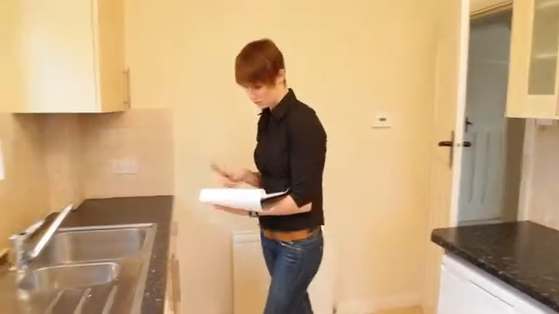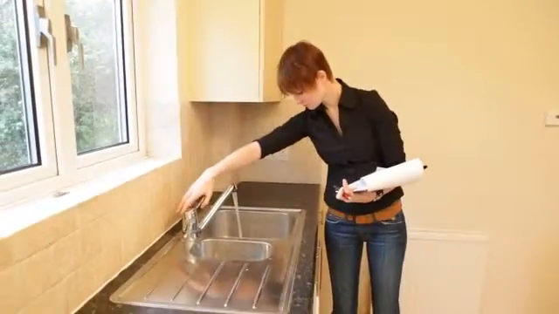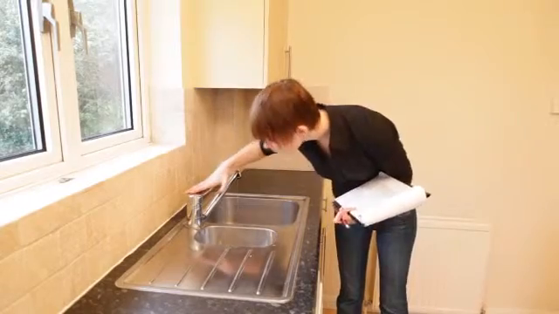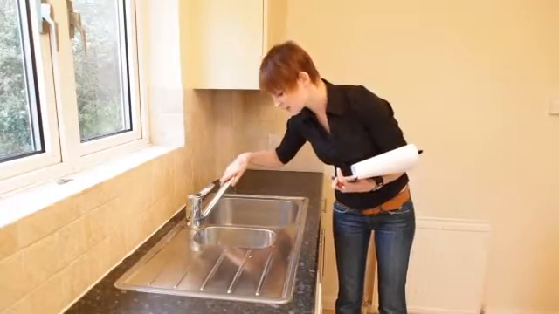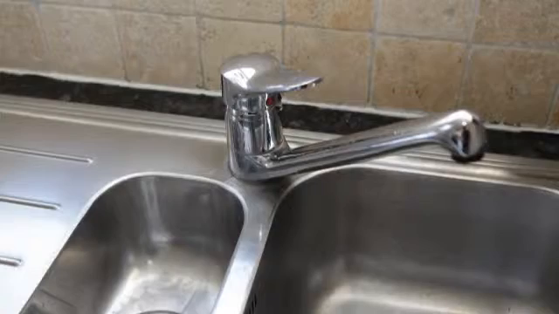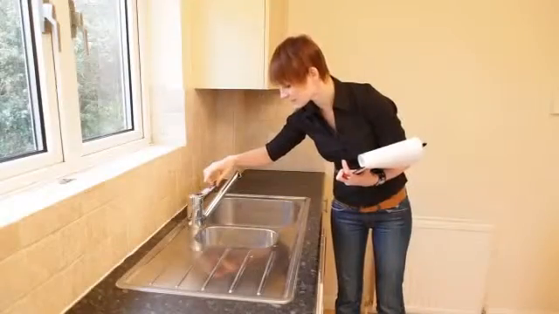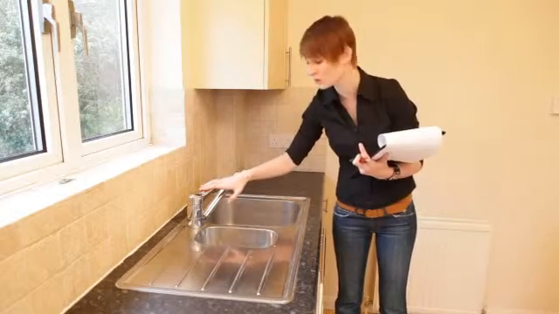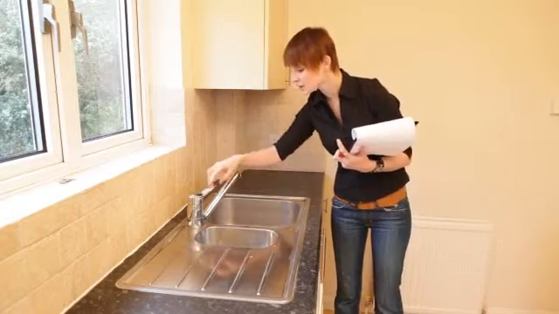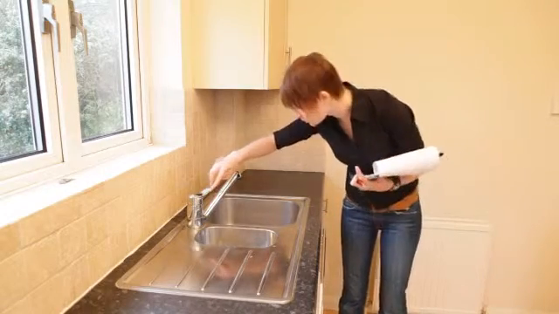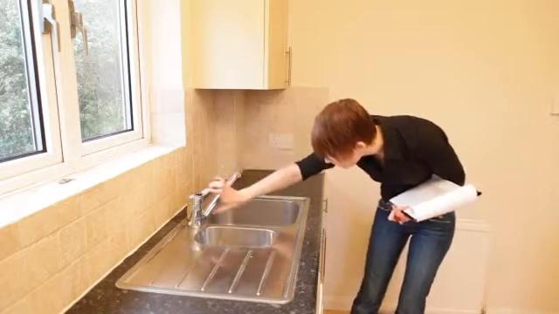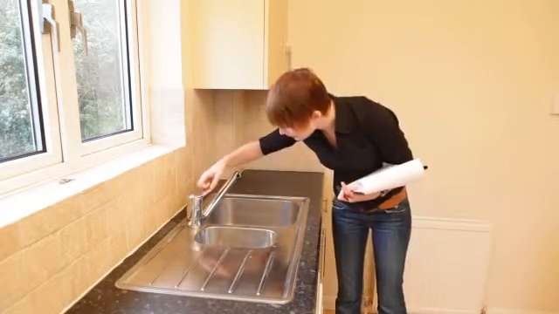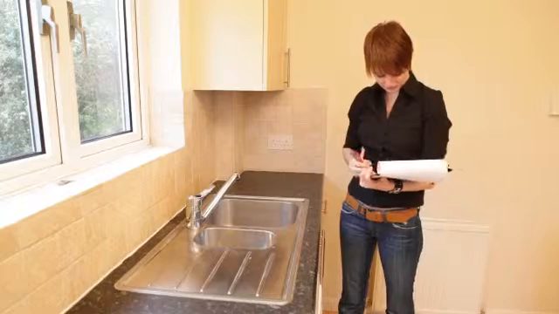Sink. Now the mixer tap on the sink appears to be leaking slightly. This isn't necessarily the tenant's fault, however it is the tenant's responsibility to inform the landlord, so we should bring that to his attention. There's also some limescale remaining around the tap and the tap head, which should have been cleaned, so that would be the tenant's responsibility.